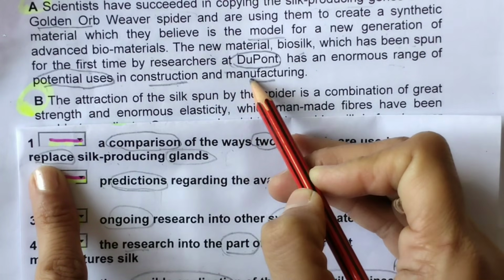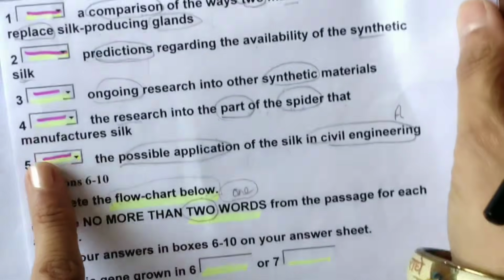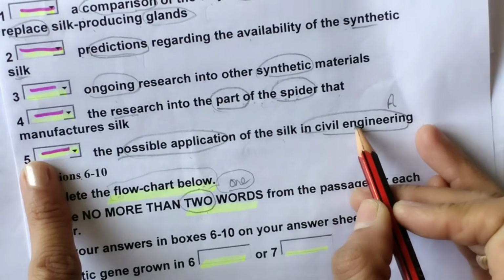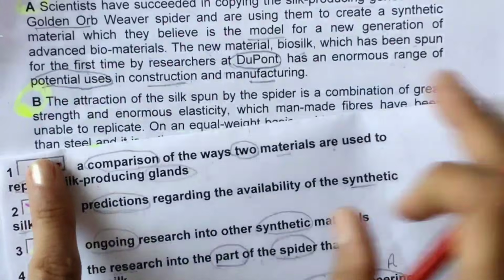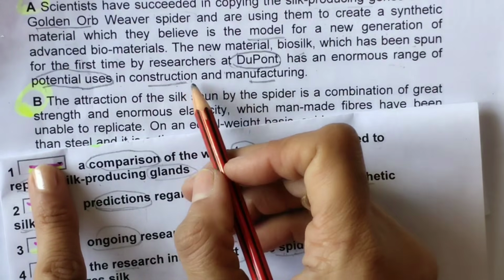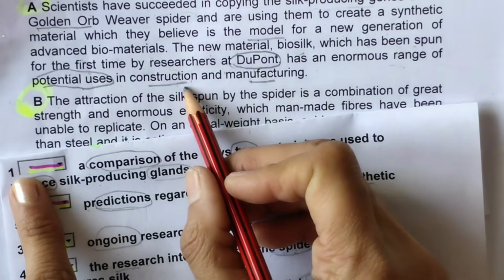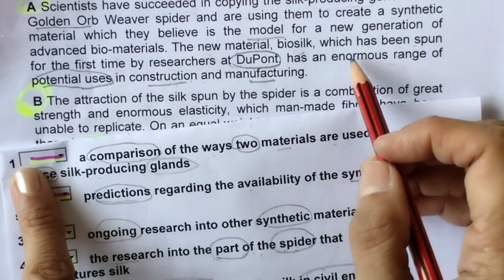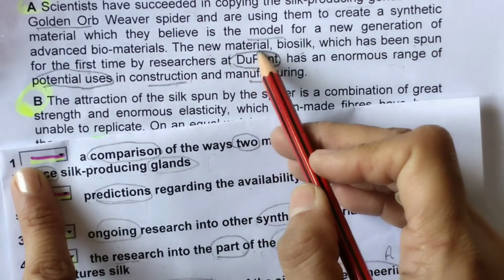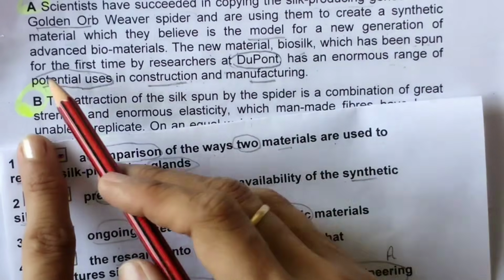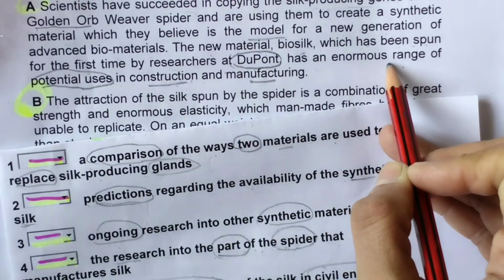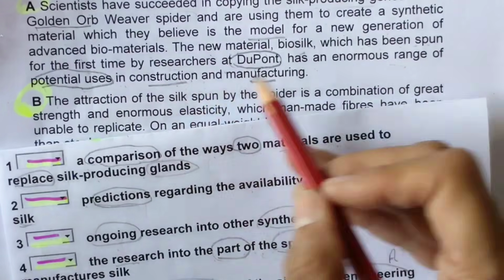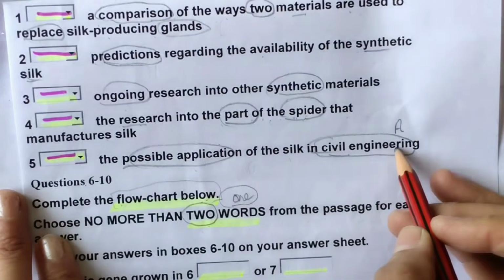Construction and manufacturing. So I think construction and manufacturing, is it exactly related or not? But till now in this paragraph we have got these words, so maybe it may be related, so I am just doing it. So first I have selected A for the fifth one.